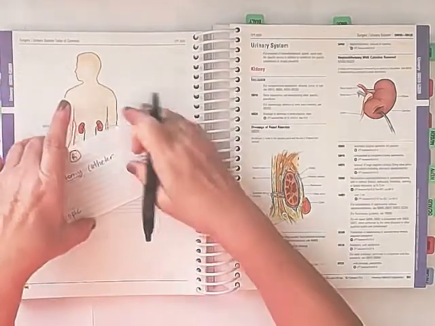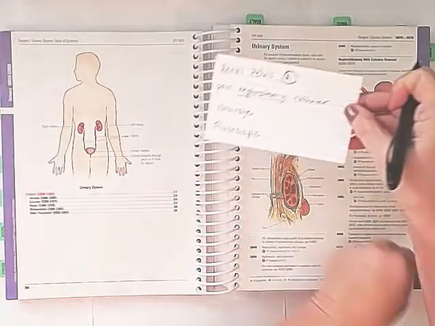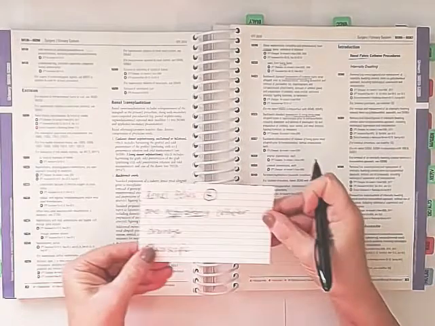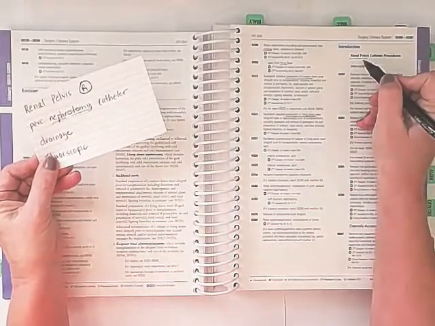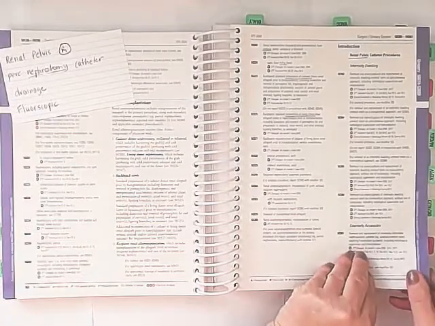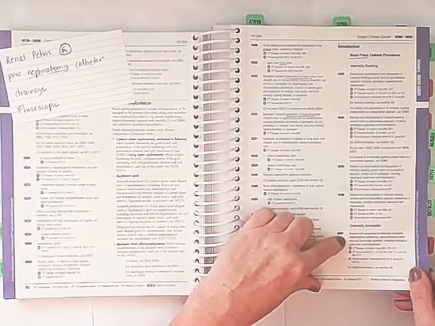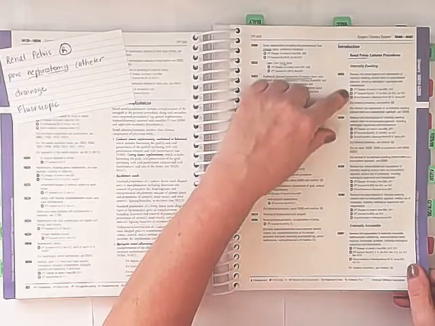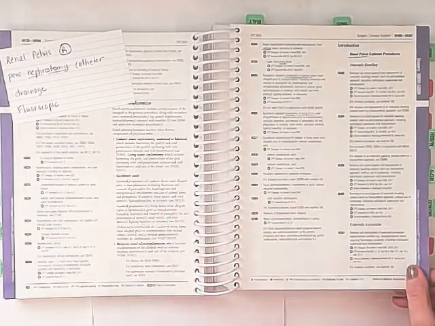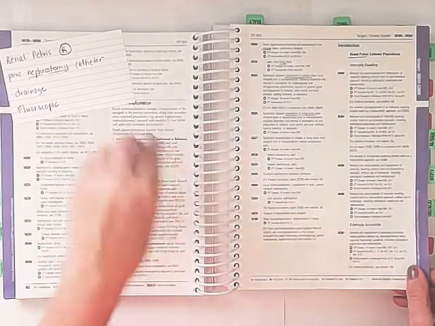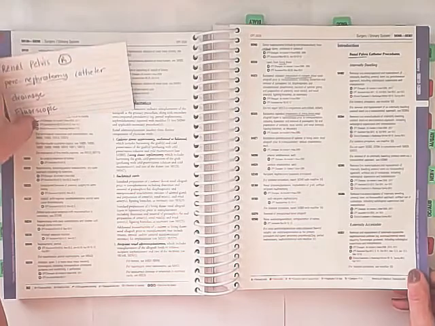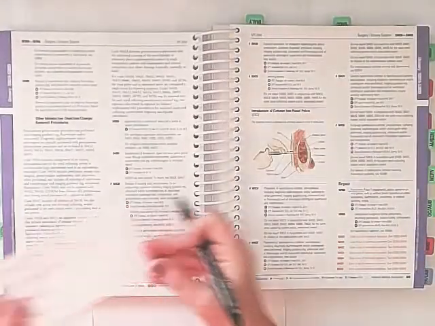So let's get to our body part. So here starts our renal pelvis. I'm just going to go internally dwelling. We don't have anything already internally. We're going percutaneous from the outside in. So externally accessible. This is maybe getting us closer.